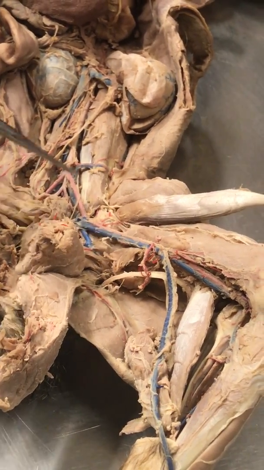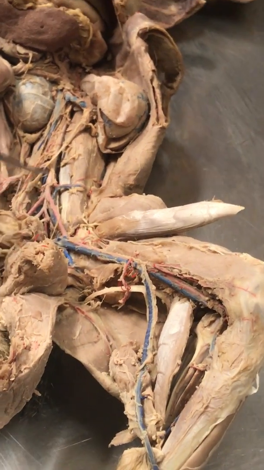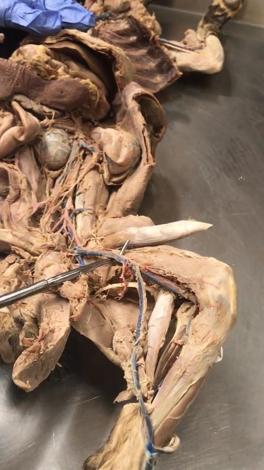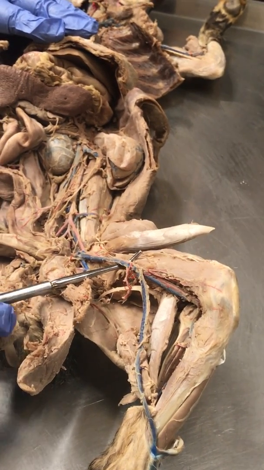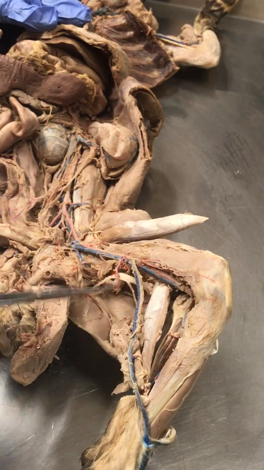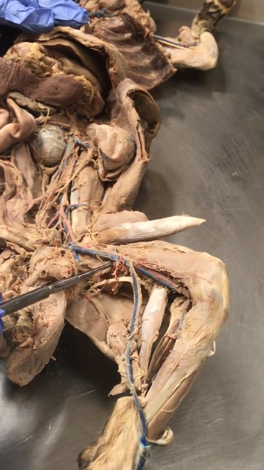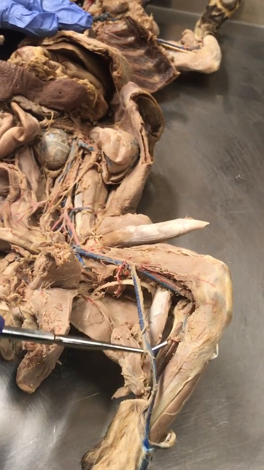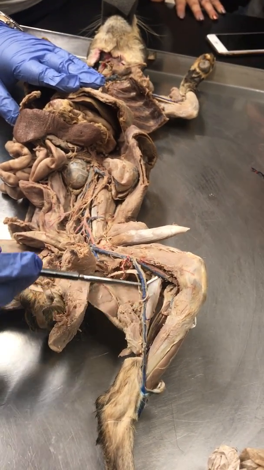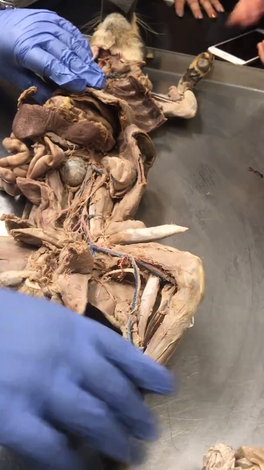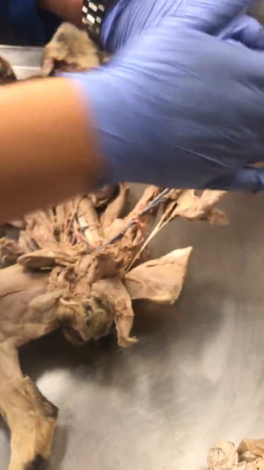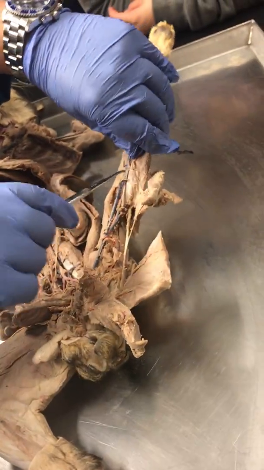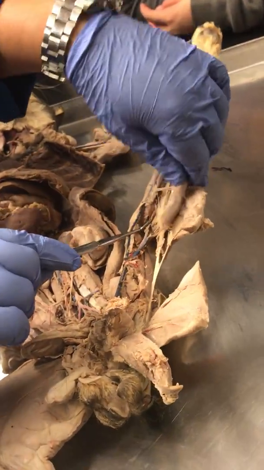Come this way. Sorry. We go this way. We now have, well, once they pass this region, now these are known as the femoral artery and vein. Do you see this one that's kind of running down like that? Right? This is the greater saphenous. If we follow... I cut the muscle, so it should be fine.